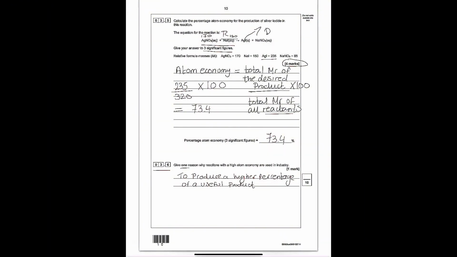This is going to be your desired product. So you do the total Mr of the desired product, which is going to be 235, divided by the total Mr of all the reactants, which is going to be 320, times it by 100, and that gives you 73.4%. This is worth 4 marks, and it is one of my predictions for chemistry paper 1.